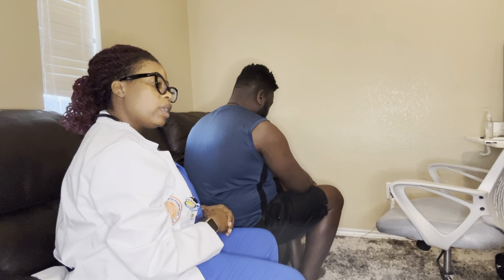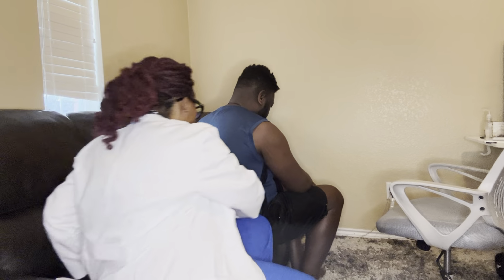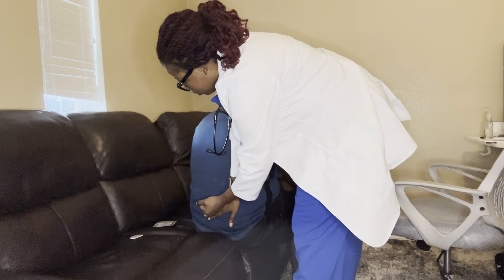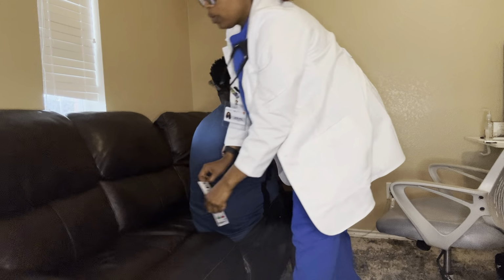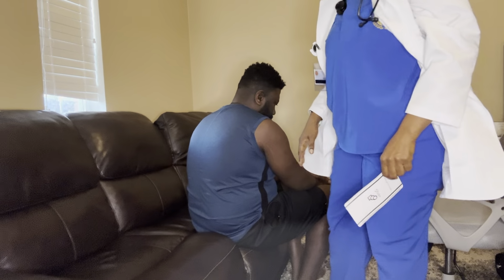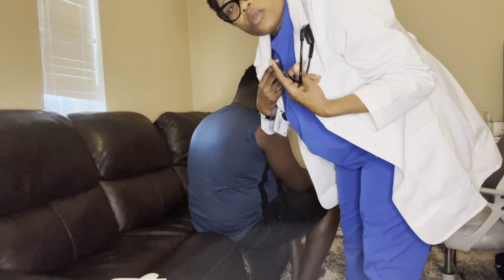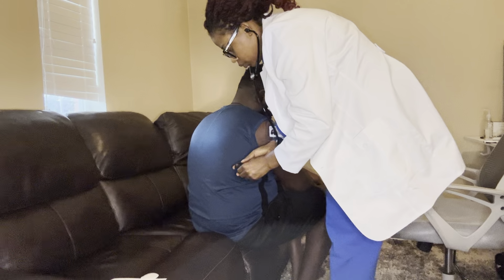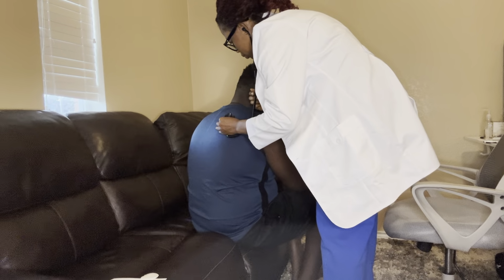I'm gonna go ahead now and test for costovertebral angle tenderness. Right here, tell me if you feel anything. Anything? No. No pain at the costovertebral angle. I'm gonna auscultate for the lung sounds. Breathe in and out.